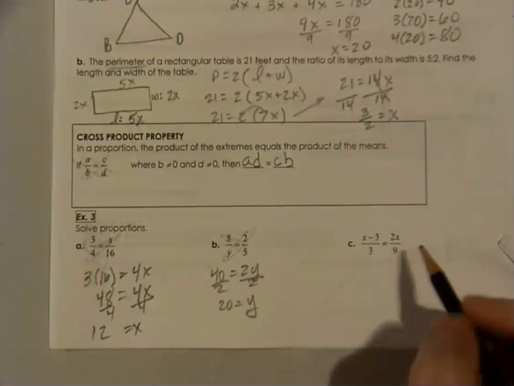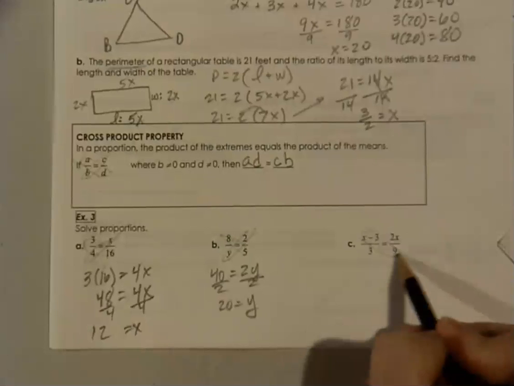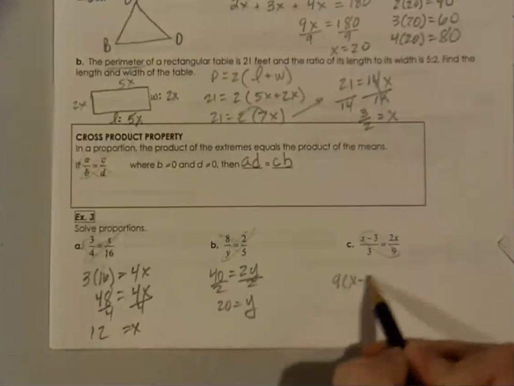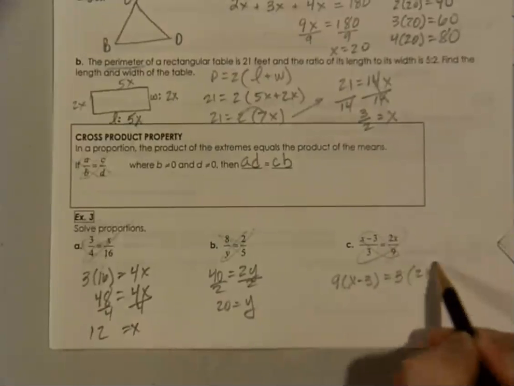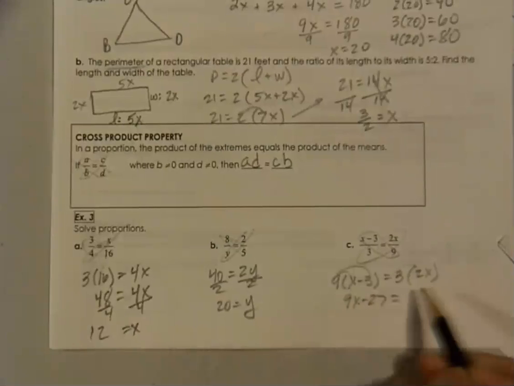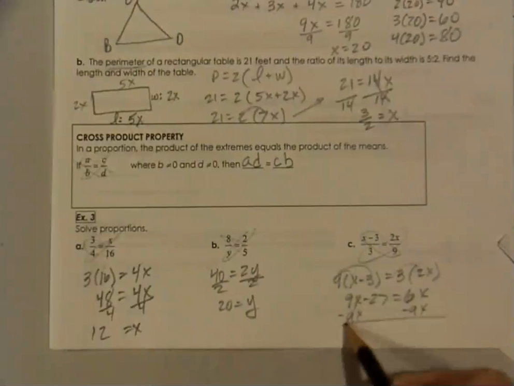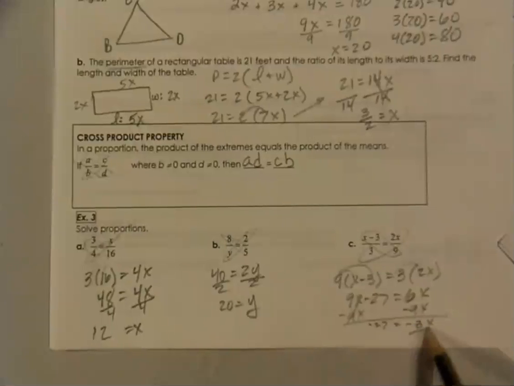Now we get into a little bit more complicated ones. Look at what you're doing. When you cross multiply, you're saying 9 times x minus 3 and 3 times 2x. So that's 9x minus 27 and 6x. So typically I like to keep my x positive, but this will save us one step. When we divide by the negative, we get x equals 9.